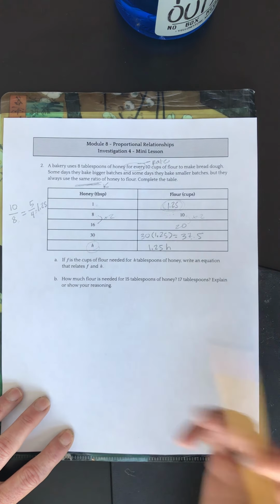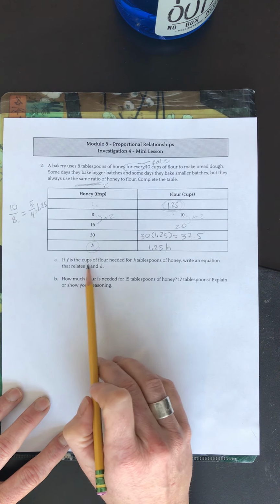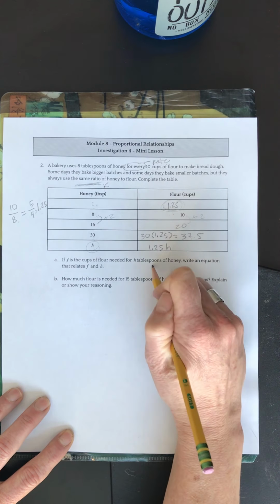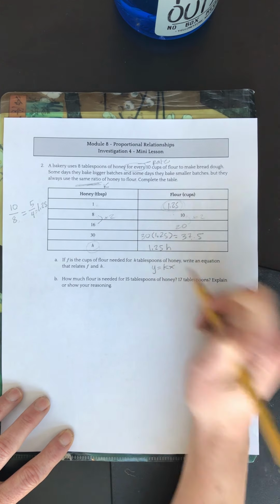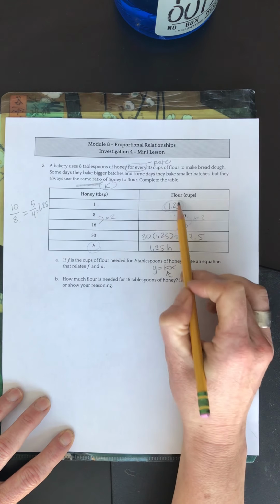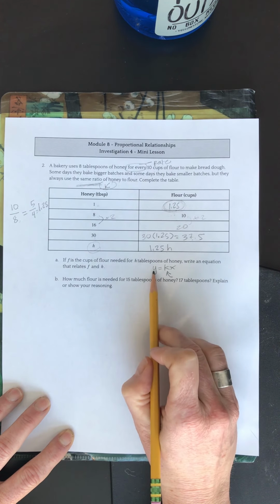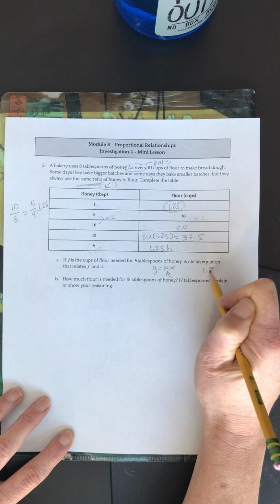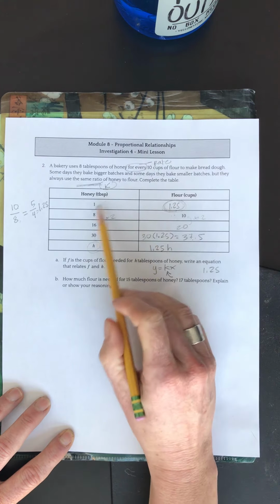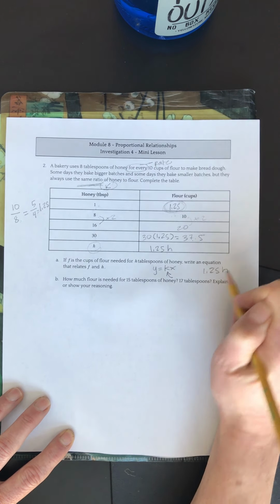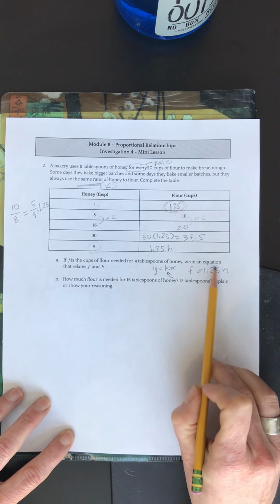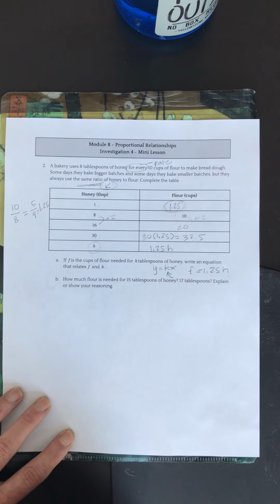And so now if I'm writing an equation where I've got F is the cups of flour needed for H tablespoons of honey, writing an equation that relates F and H, again, I'm going to start by setting up this y equals kx format. This is my constant of proportionality. We found it up here, this guy here. So now I'm thinking about, okay, I knew that I multiplied 1.25. Did I multiply it by honey or flour? I was multiplying it times the honey. And so I'm going to put the H in there, and then my flour is going to go there. And so I know I can multiply 1.25 times honey, gets me my total cups of flour.